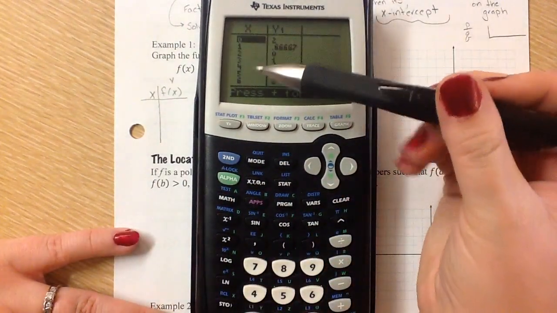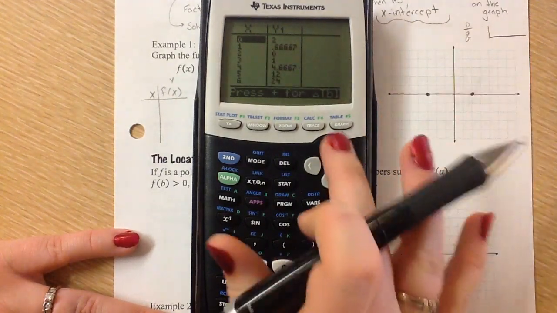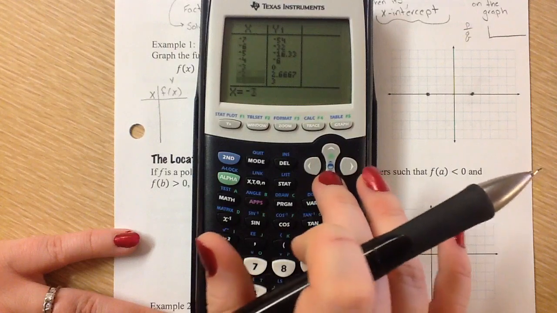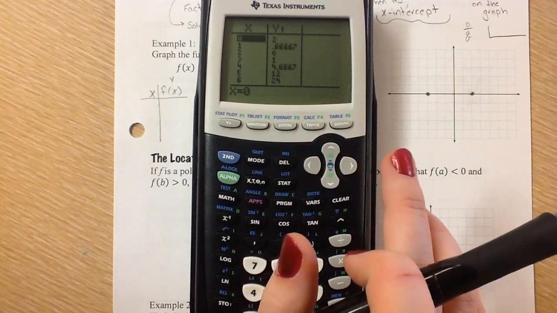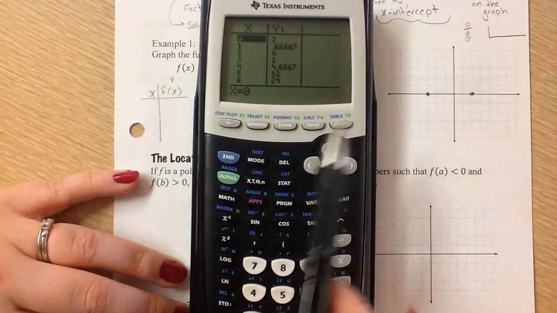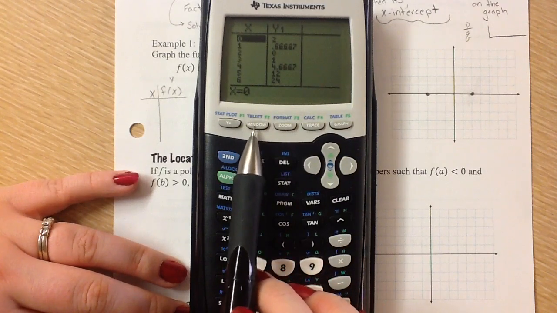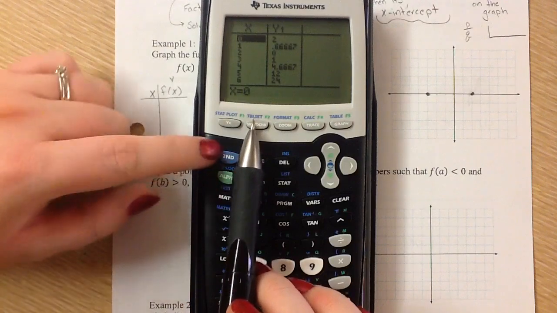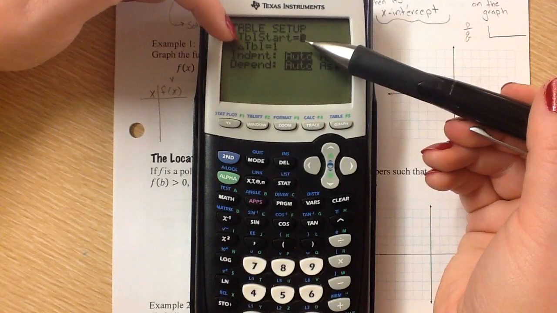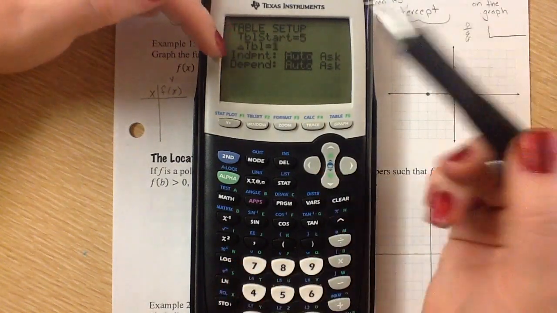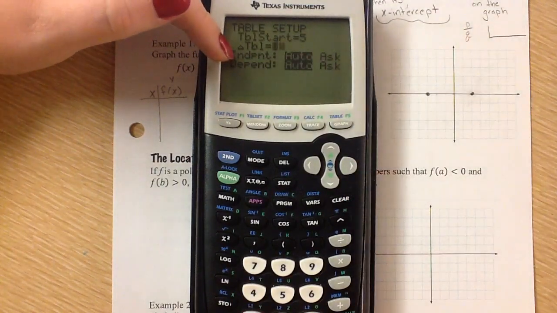Depending on how your table is set, mine counts by ones, and I can arrow up to get negatives, arrow down to get positives. But you can change what your table does by changing the table settings. If you notice here, table set, that's your table settings right above window, and I can get to that by hitting second window. This tells me my table start. Where do I want it to start? Like if I hit 5, and then this, my delta table, is how do I want my table to count? I can start at 5 and count by tens.